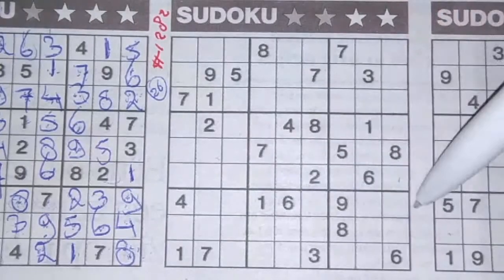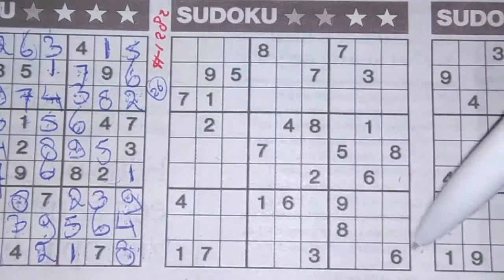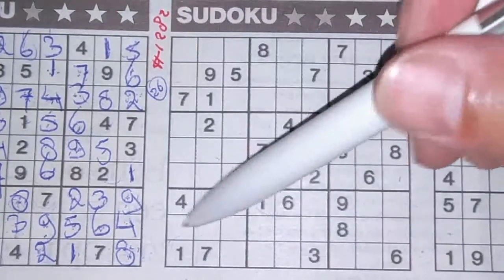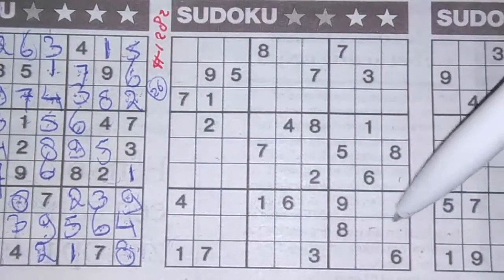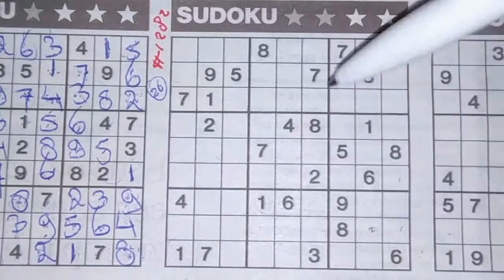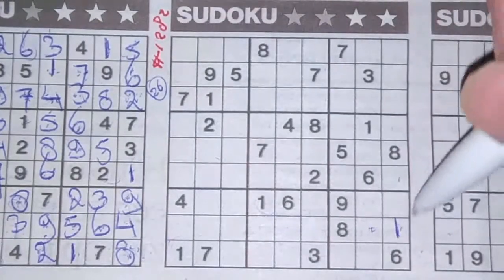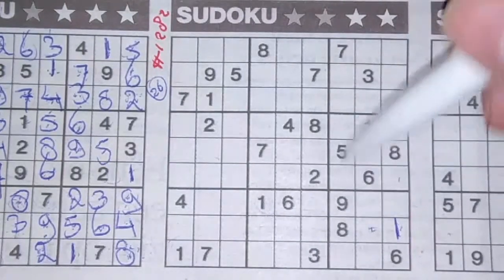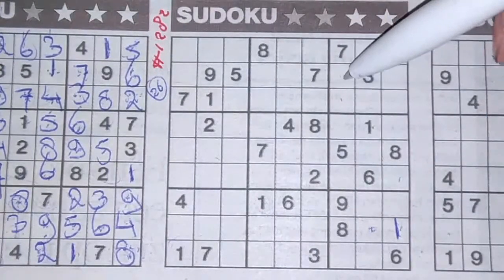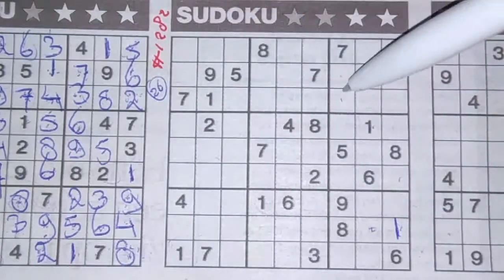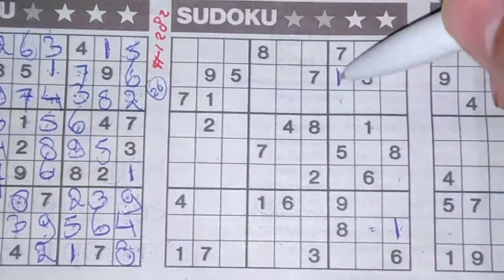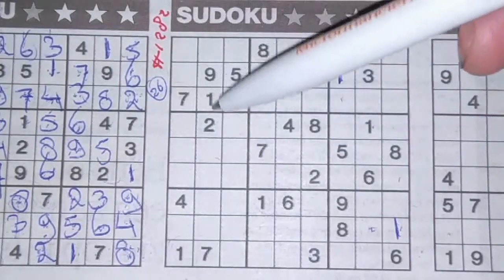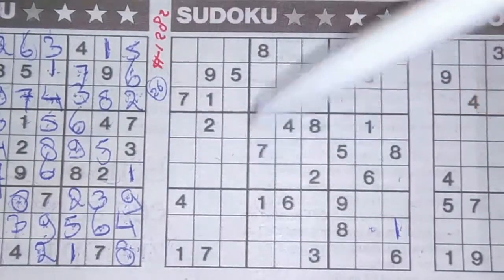A 1 in this row, a 1 in the last row, so in the row between, the only two places for the 1 are here or there. We see here 1, no 1 there, 1 should be here. 1 in the last column, 1 in the column next, so in that column the only two places for the 1 are here or there. We see here 1, no 1 there, 1 should be here. And then I cannot continue with the 1.